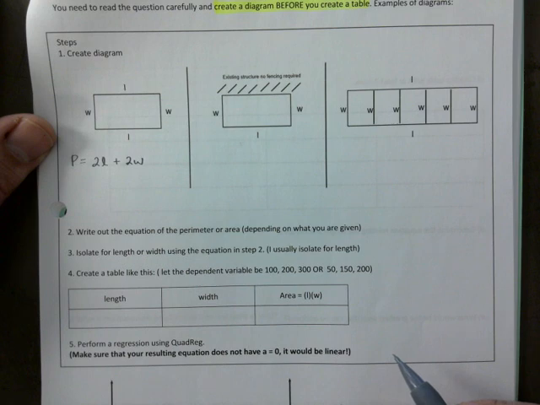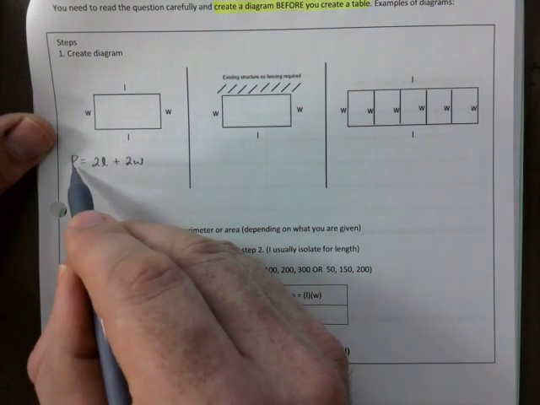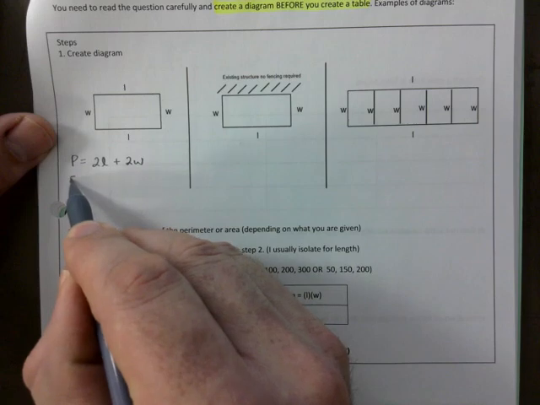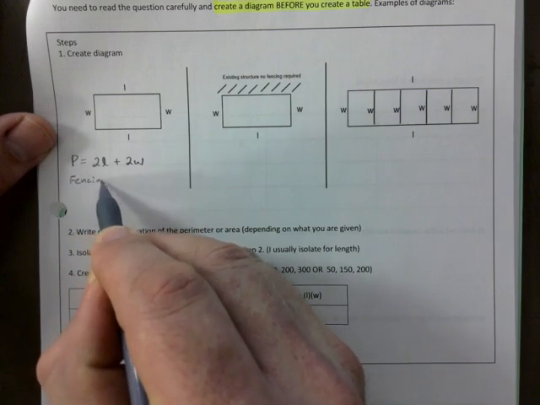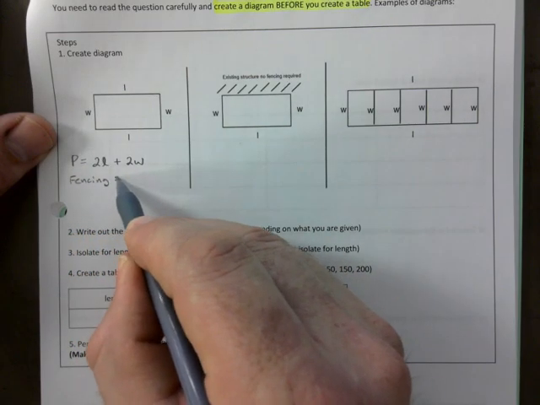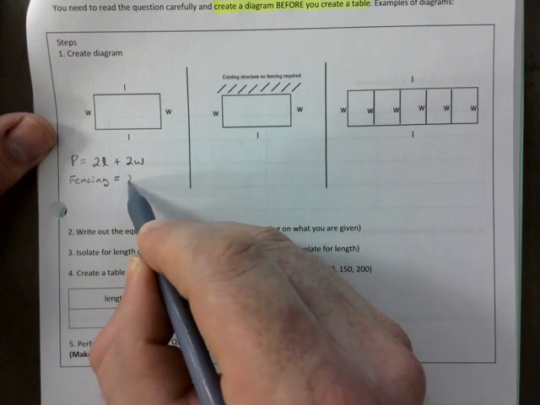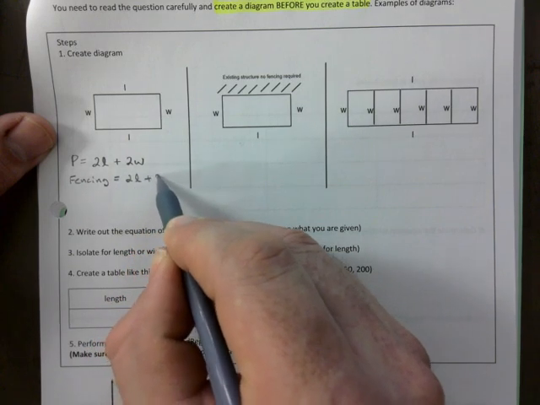Perimeter would be 2L plus 2W. And so basically the fencing available would have to be spread out over 2 times length plus 2 times width.